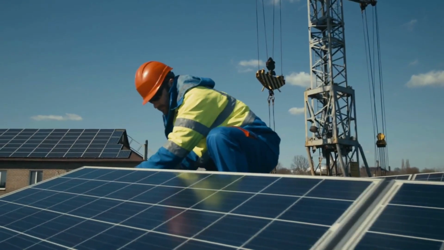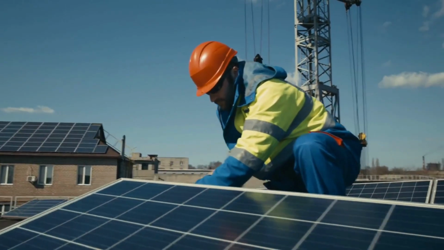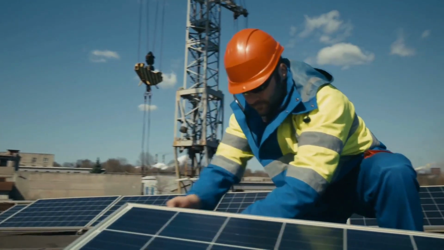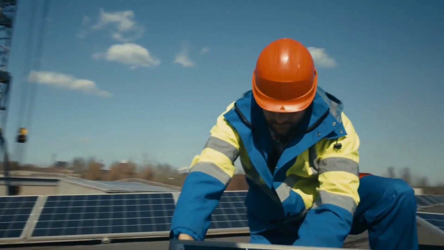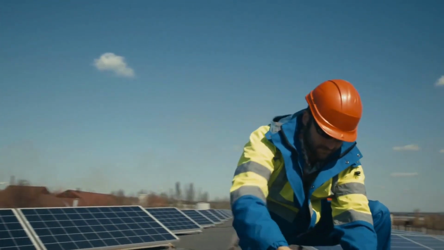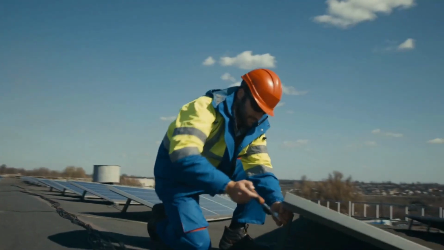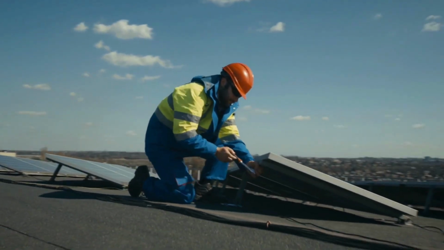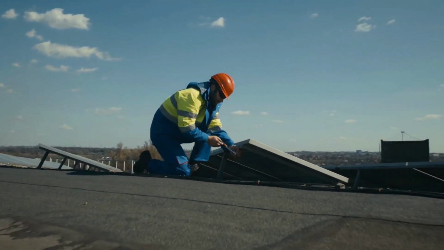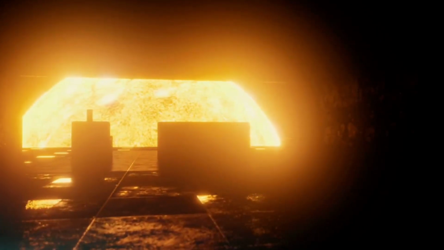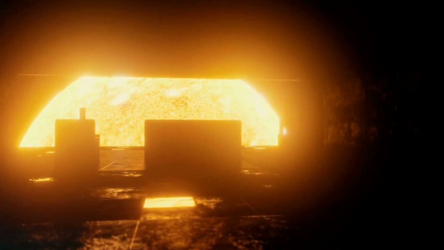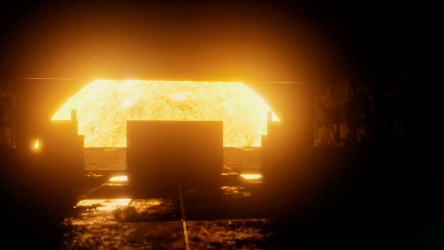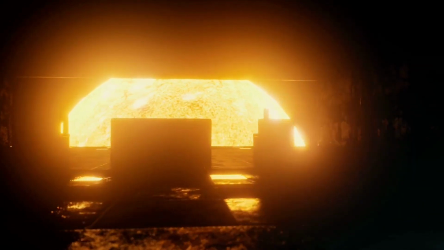Number 2. Solar energy. The sun is the primary source of energy for our planet, but how exactly does this giant star generate so much energy? The secret lies in the nuclear fusion reactions that occur incessantly in its core, an extremely hot and dense region. This stage of our video will dive deep into the depths of this powerful solar furnace to understand the process that lights up and warms the Earth.